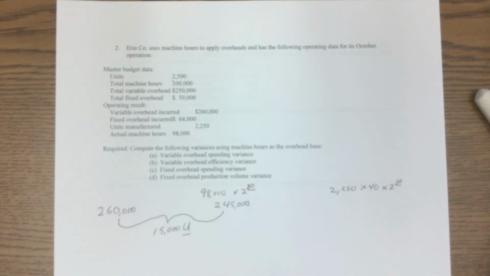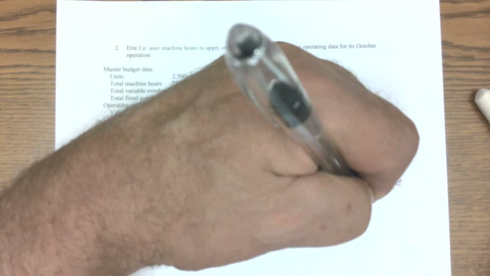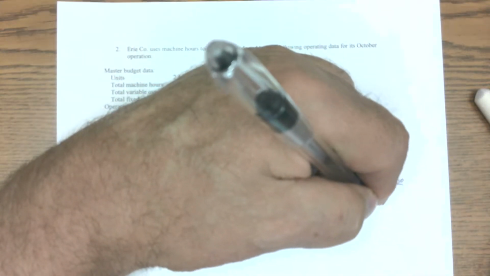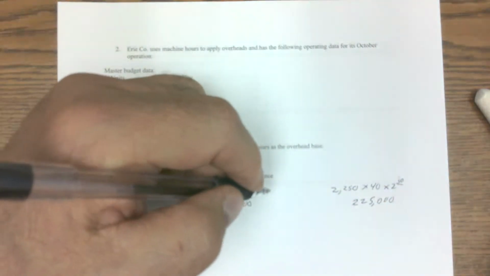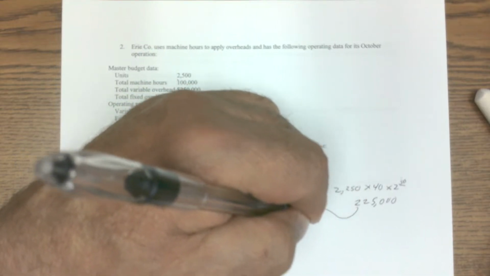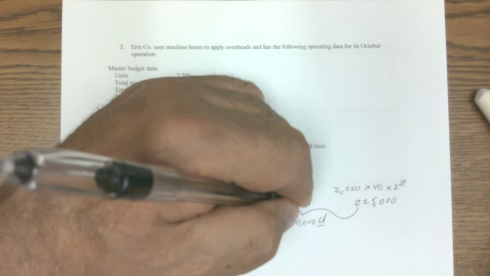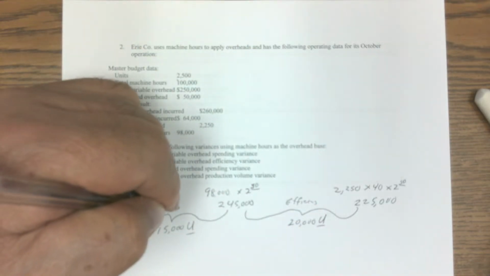That doesn't look right to me. 2,250 times 40 times 2.5, and yes, it was 225,000. All right, so we are 20,000 unfavorable for the efficiency. This is the spending.